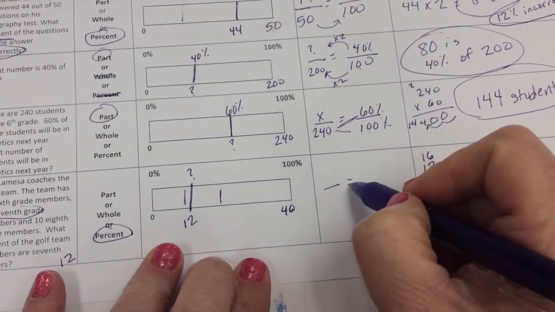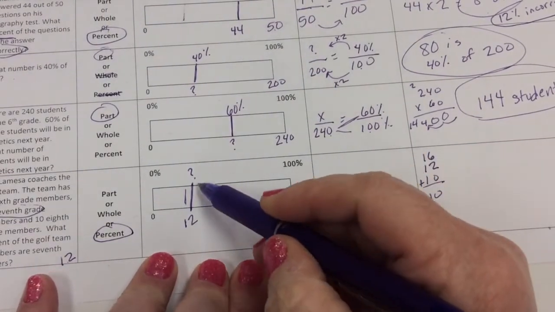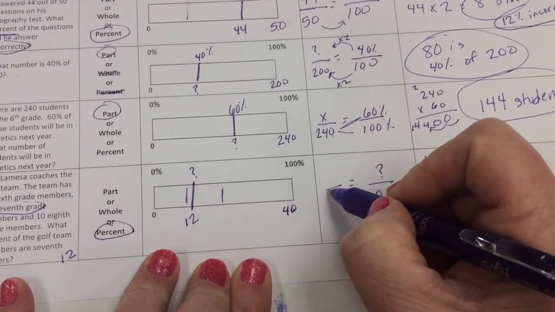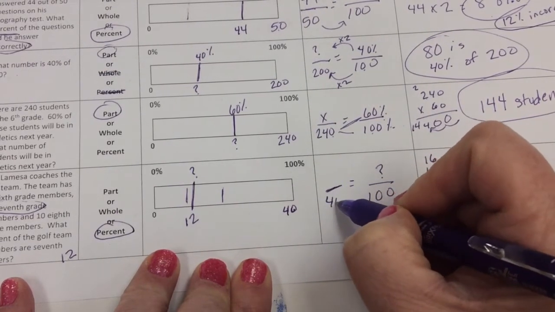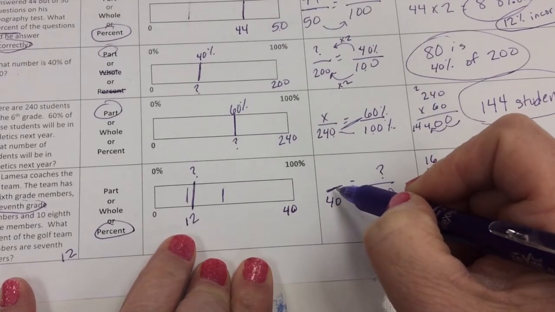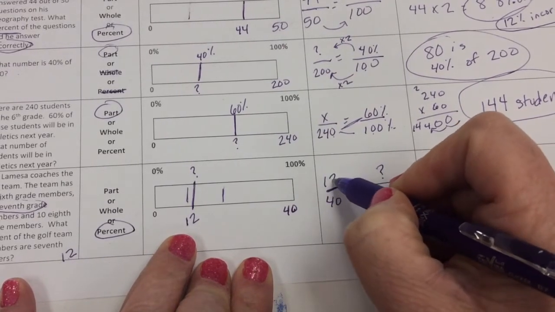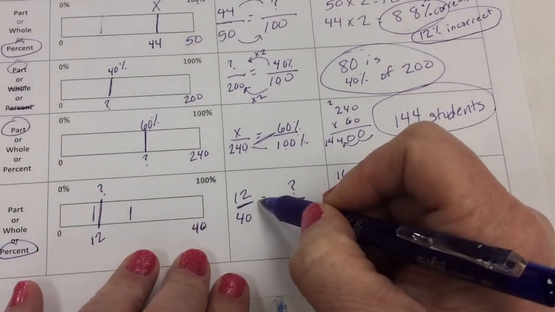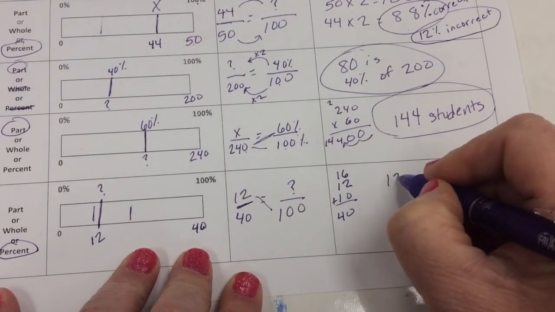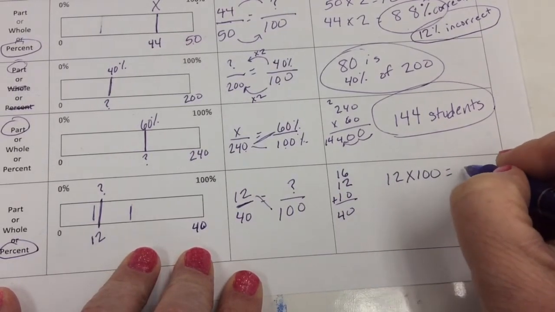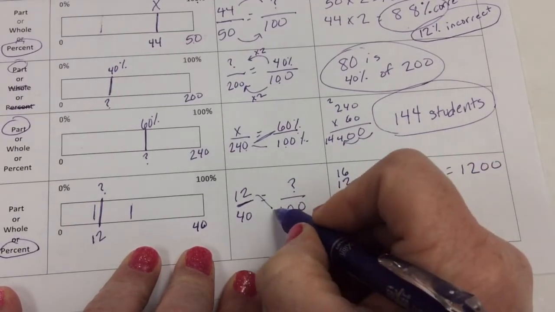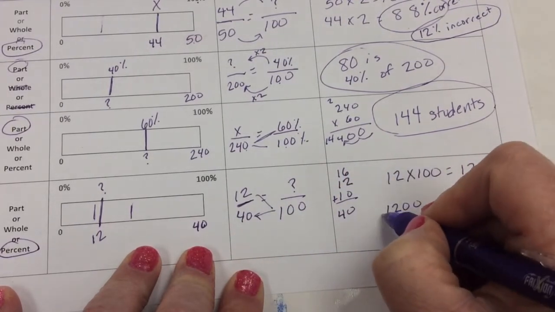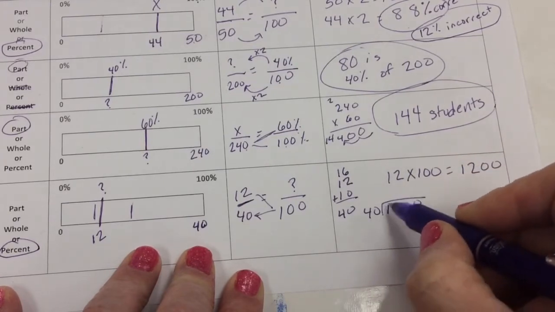So now my percent proportion, my 100 always goes here. We don't know the percent, but we knew the whole amount of the golf team was 40 students, and the part that were 7th graders were these 12. Okay, so we can cross multiply and divide. 12 times 100 is 1,200, and then we divide by 40. I want to remind you of something here. 1,200 divided by 40. They both have a 0.